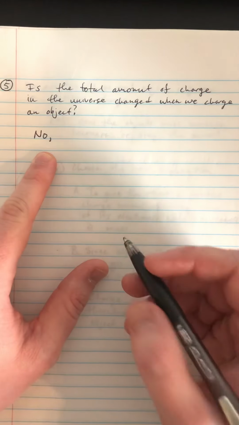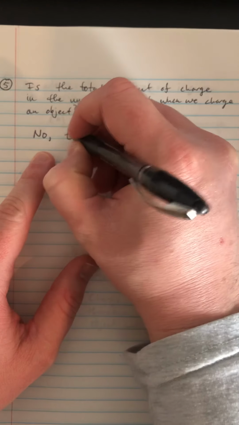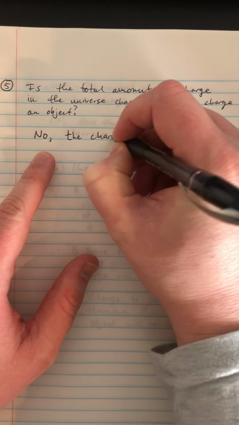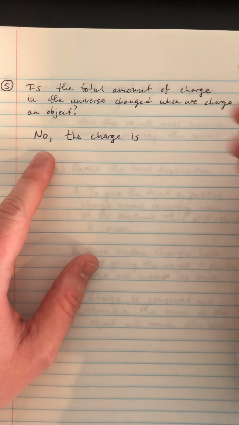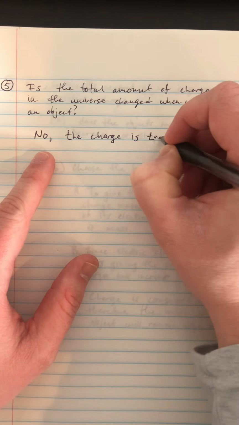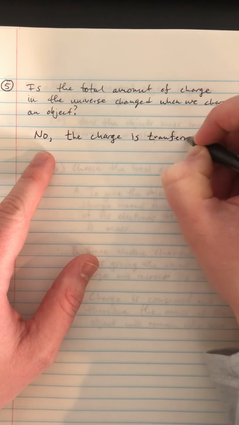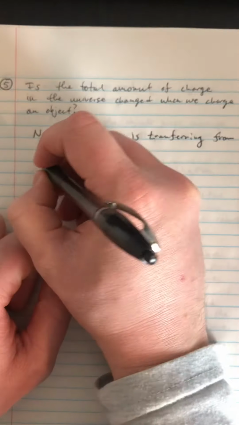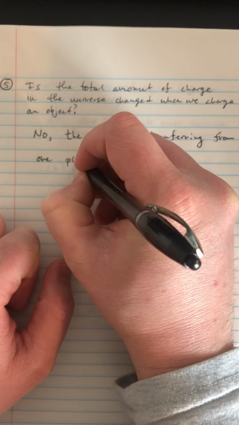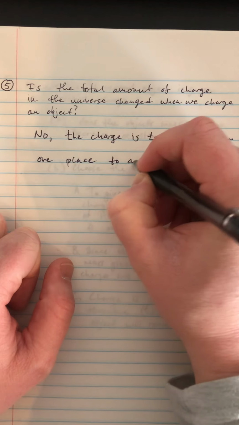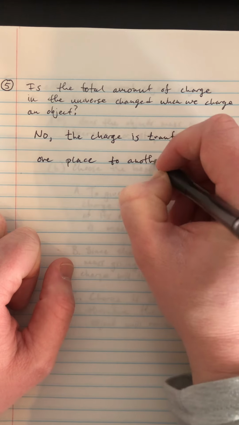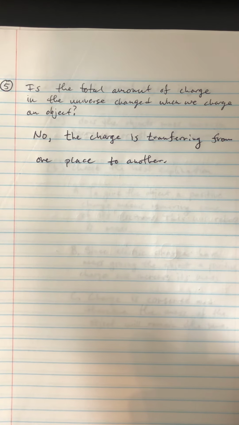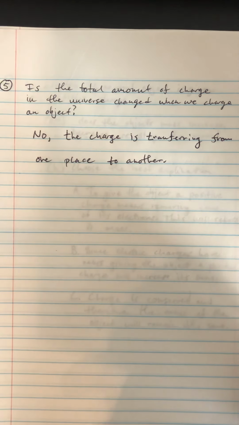So, no, the charge is moving or transferring from one place to another. All right, it doesn't disappear. It doesn't change the total amount of charge. It just moves from one place to another.